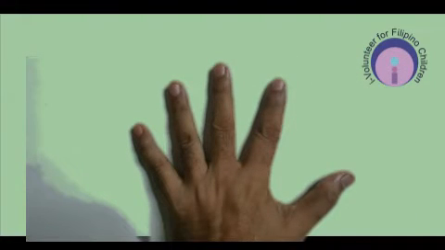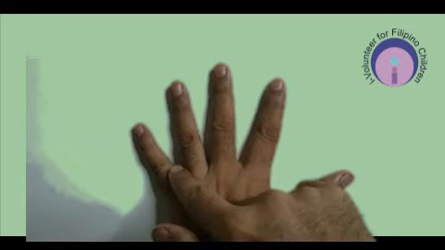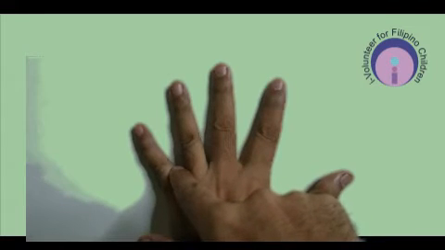Lahat ang nasa dulo o sa tuktok ay 31 ang last date. At ang nasa baba naman ay 30 days except the first one, which is February.